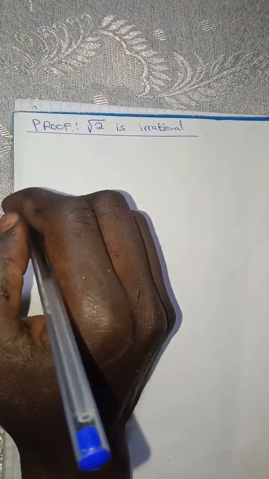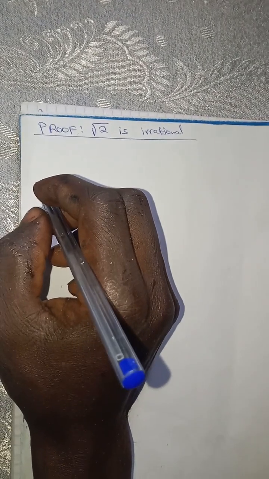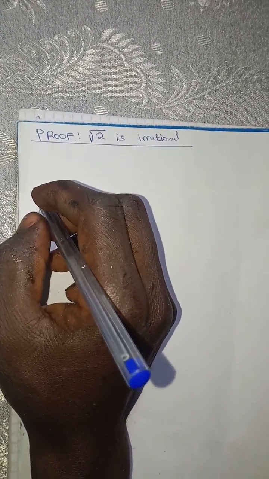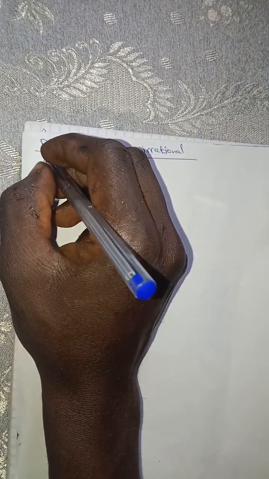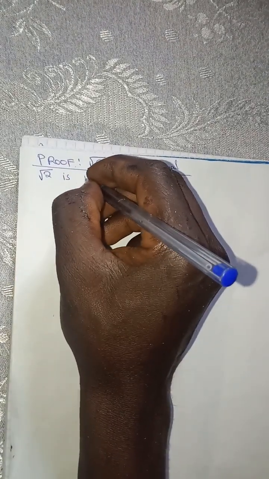To prove that indeed the square root of 2 is irrational, we have to use a contradiction. We have to contradict ourselves. Say the square root of 2 is rational.